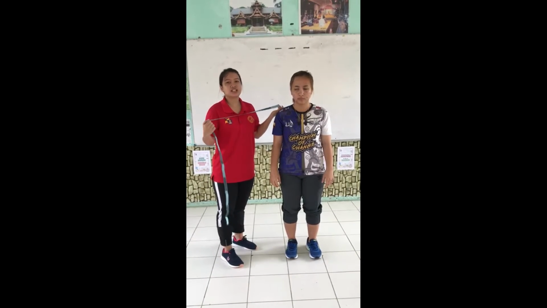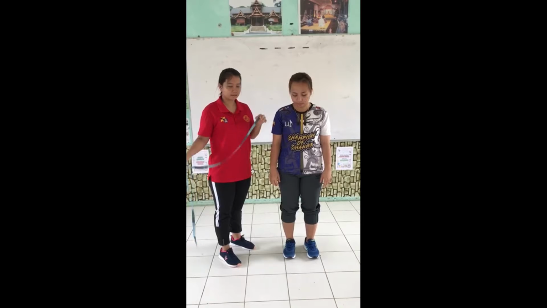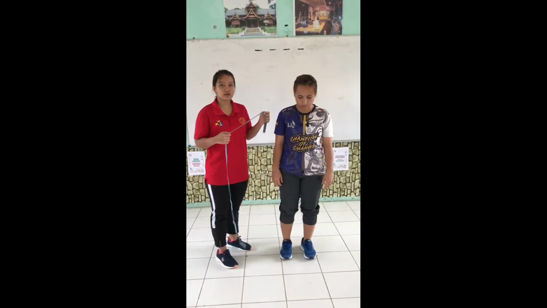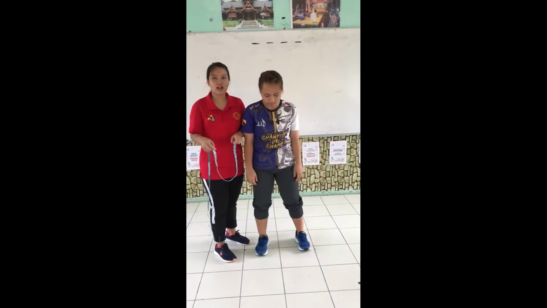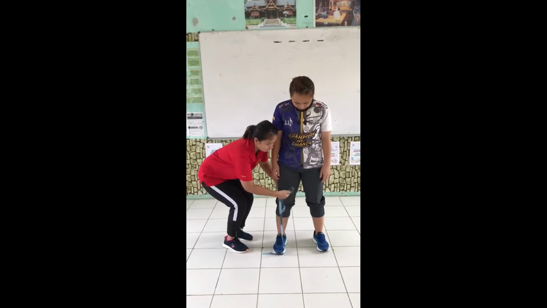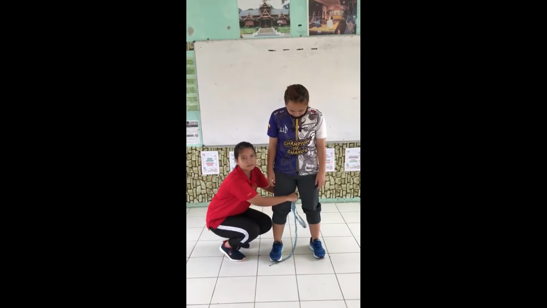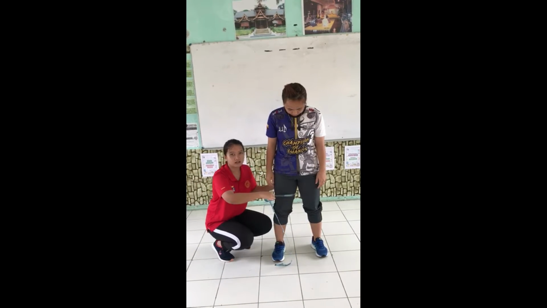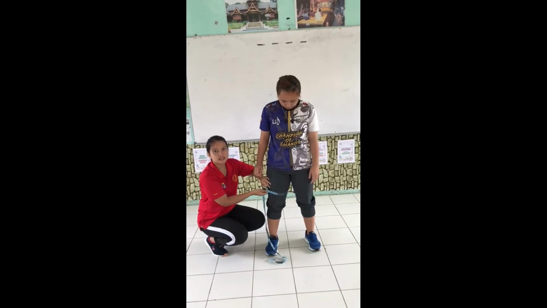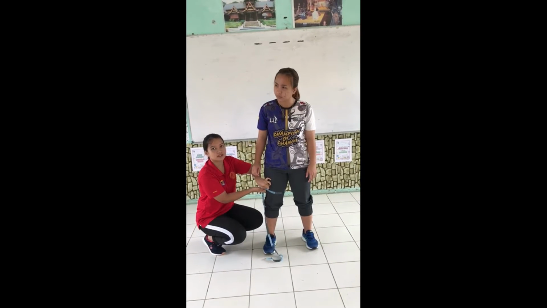Okay, how to measure thigh circumferences? First one is standing with feet shoulder width apart. Wrap the measuring tape around the thigh where the bottom of your buttock meets the top of your thigh.